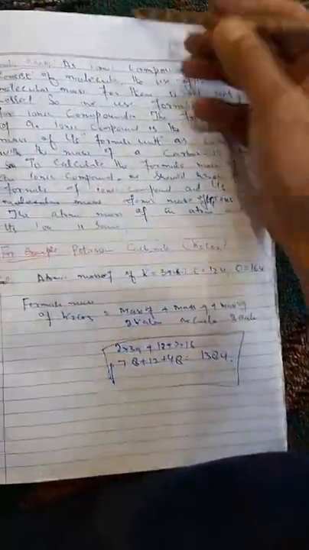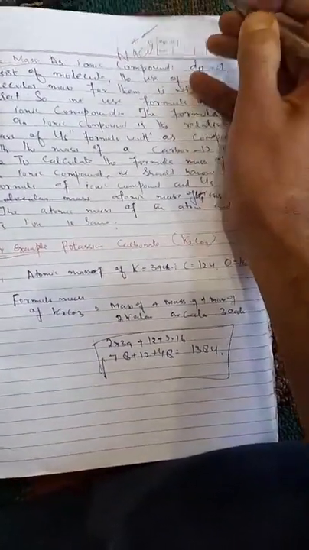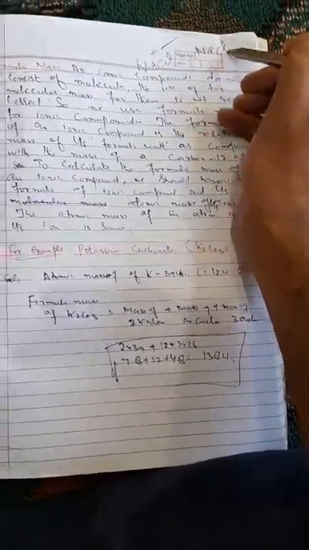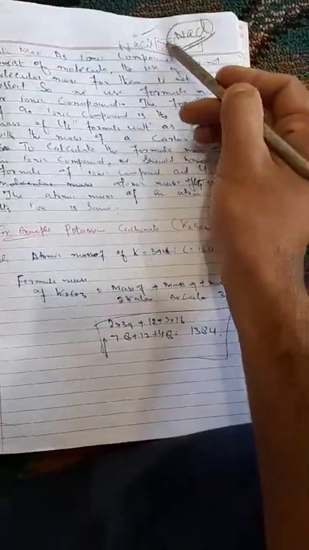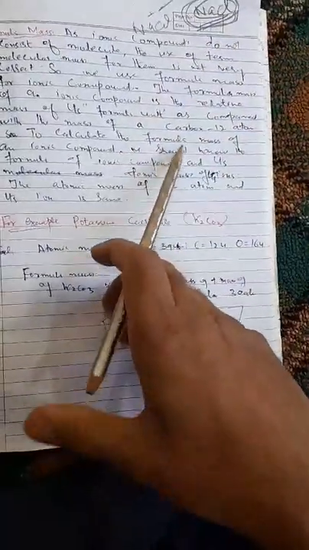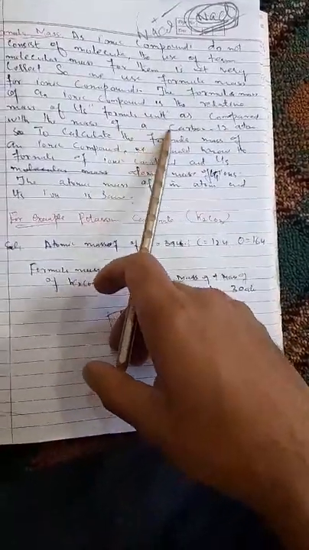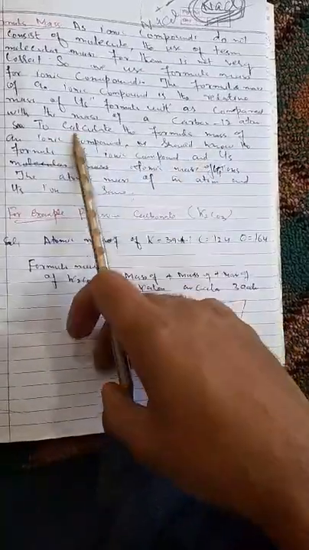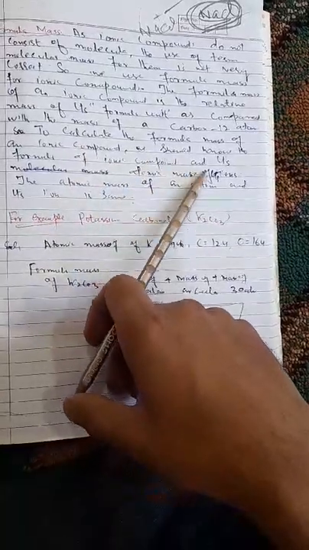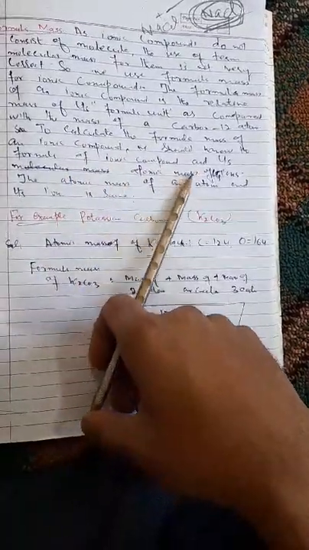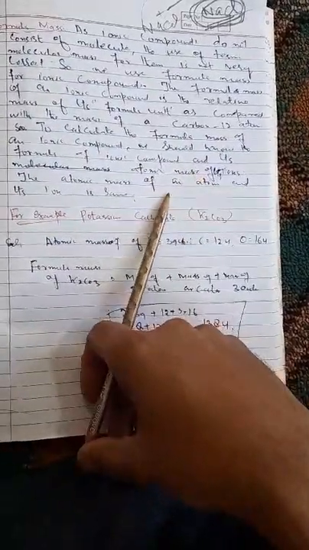What is the formula unit? For example NaCl, which is basically Na positive Cl negative. The mass of the formula unit is compared with the relative mass of a carbon-12 atom. To calculate the formula mass of ionic compounds, we should know the formula of the ionic compound and the atomic masses.